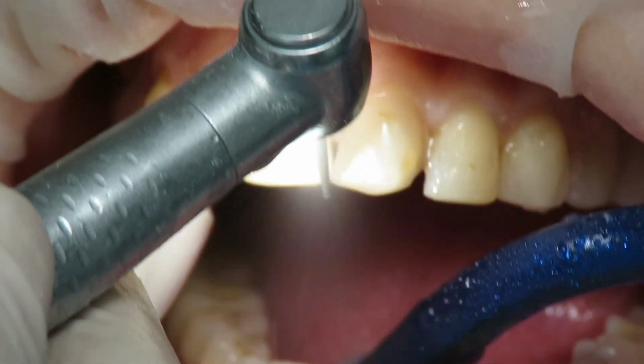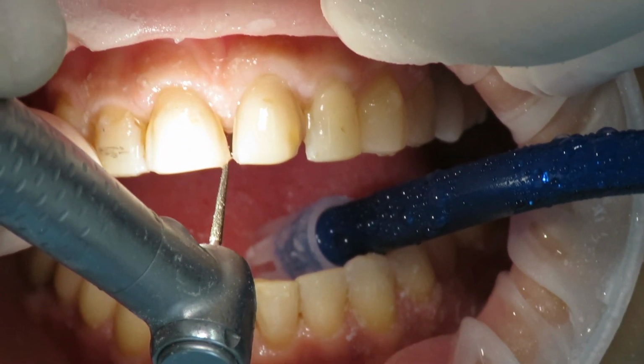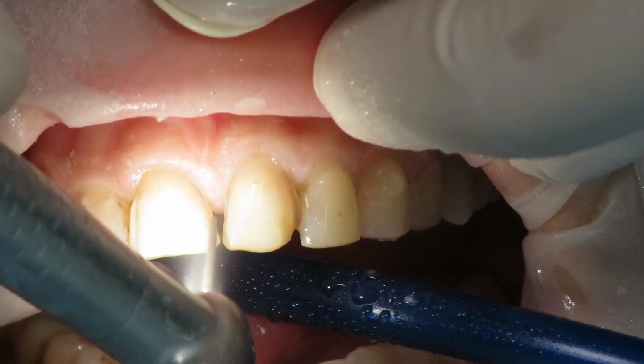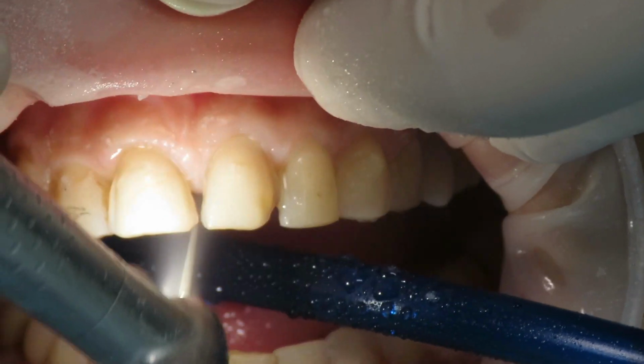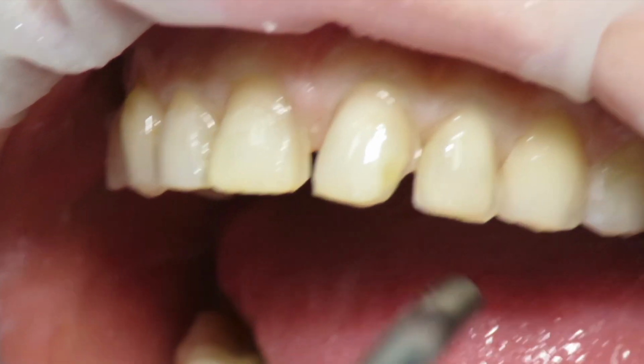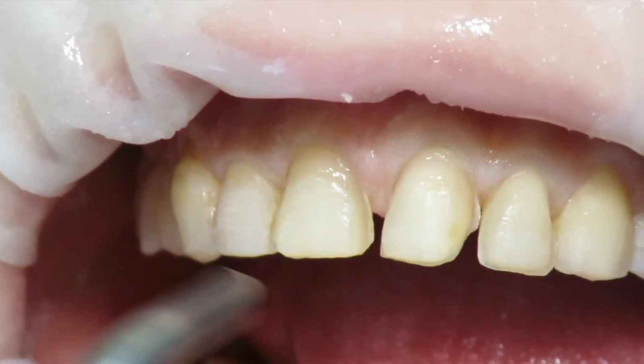The big advantage in going into a guided preparation using your mock-up is, again, to be very conservative, while having some picture of the final result according to the wax-up that was done.